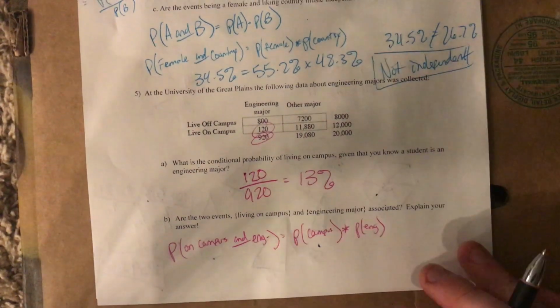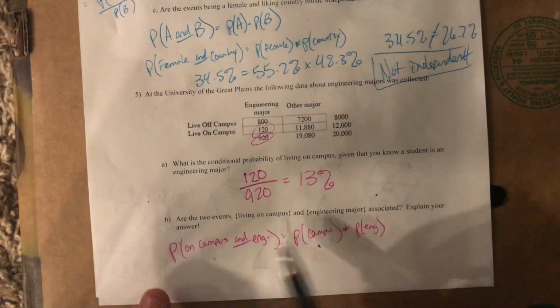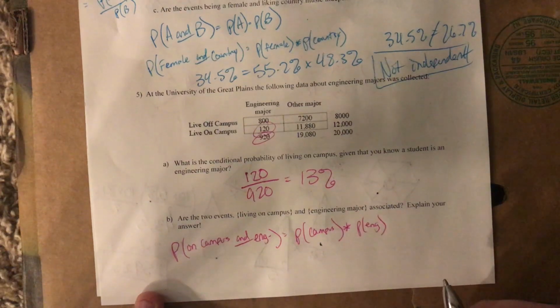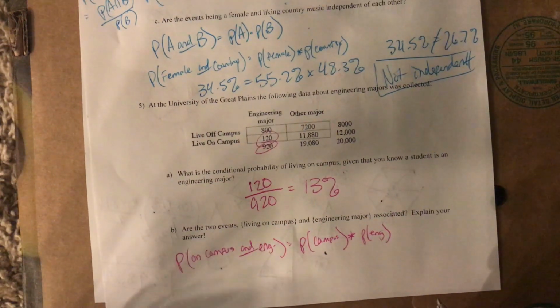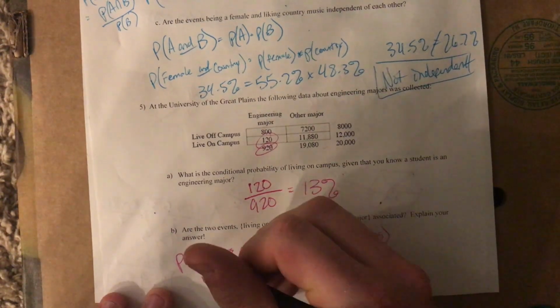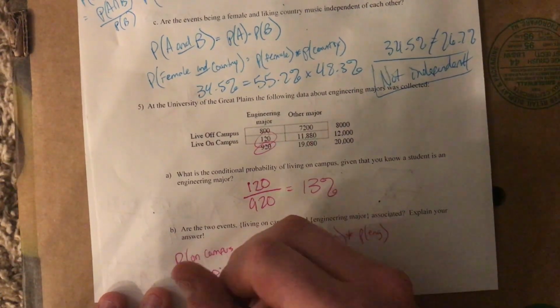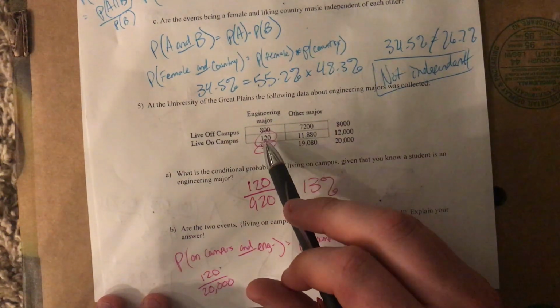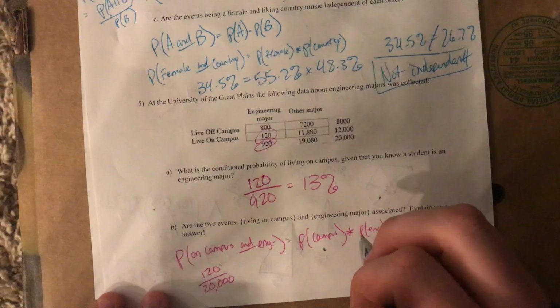But we just need to show this fact and see what happens when we do this, and then we can talk about that. So the probability that they're on campus and an engineering major, that would be that 120 divided by 20,000. All right, living on campus probability, 120 out of the 20,000 people.